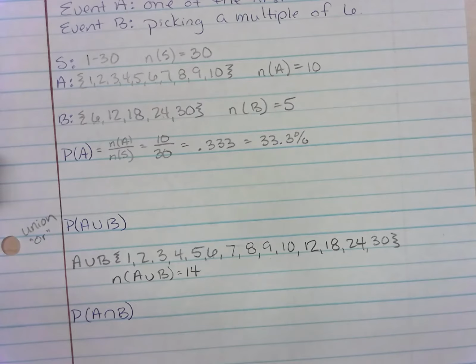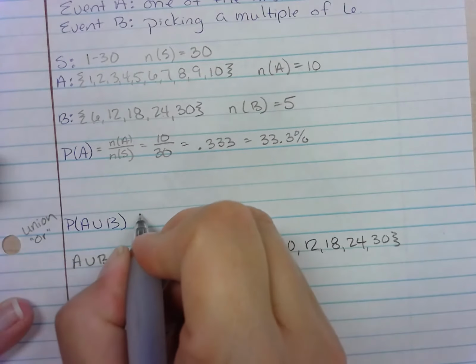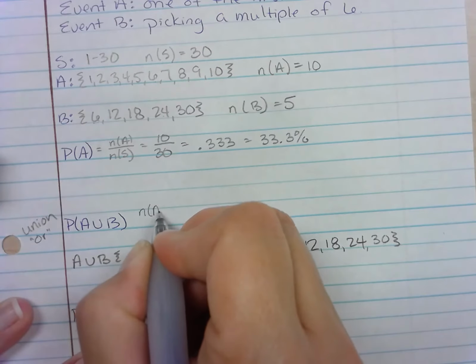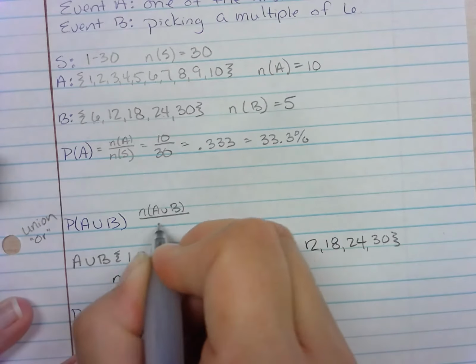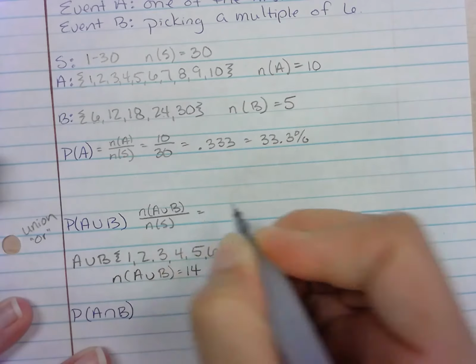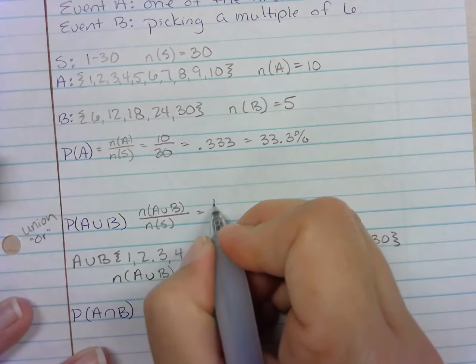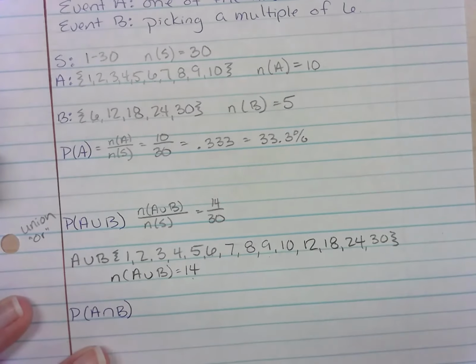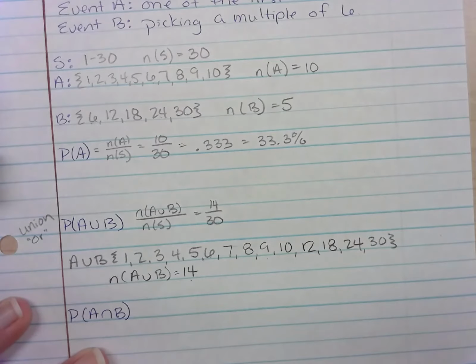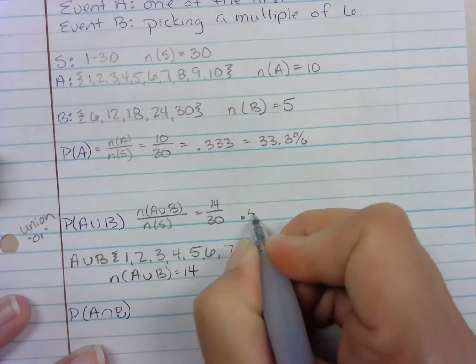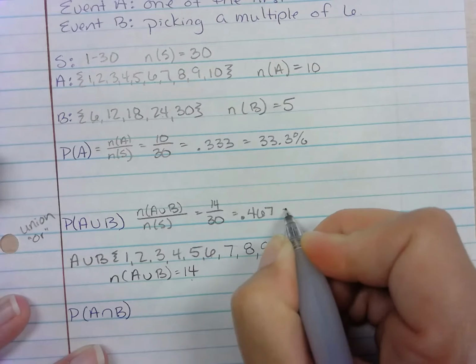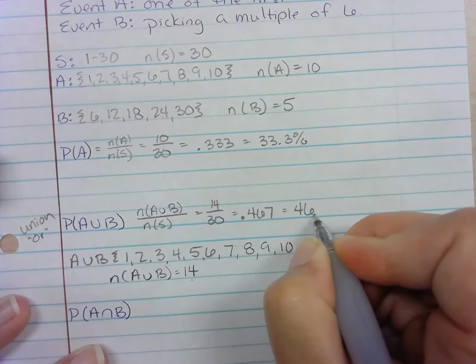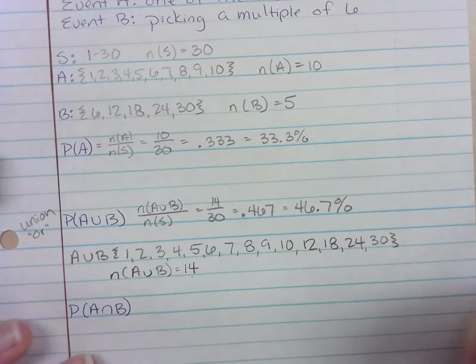So when we do the probability of the union of A and B, we say the number of elements in A or B over the number of elements in the sample space. So we take that 14 over 30, and we divide. 14 divided by 30 is 0.467. So as a percentage, it's 46.7%.